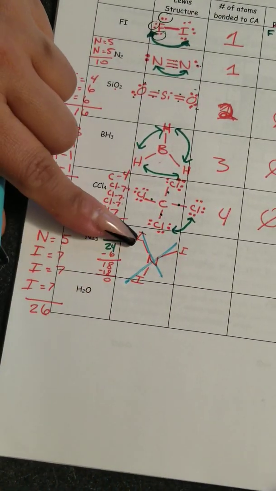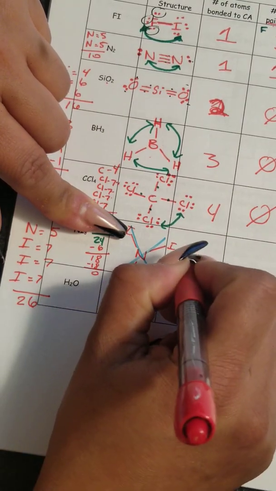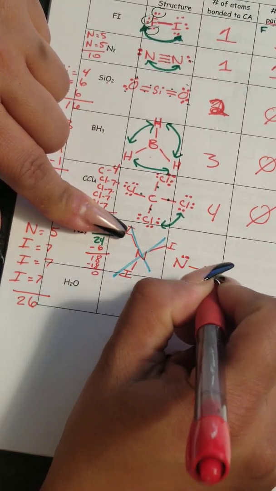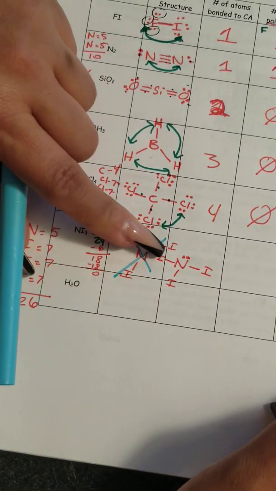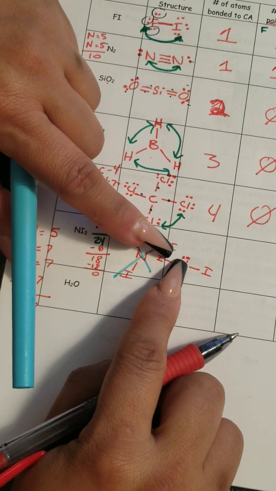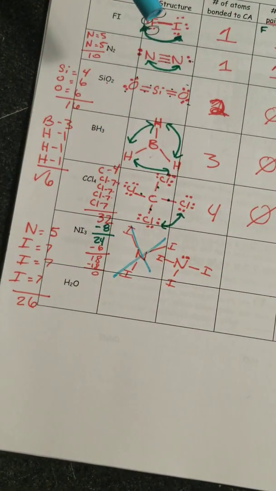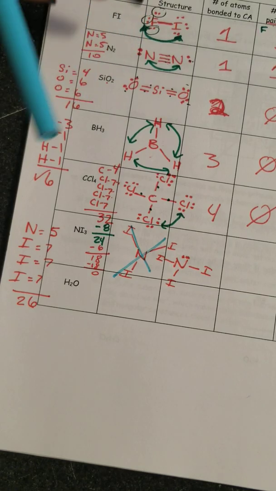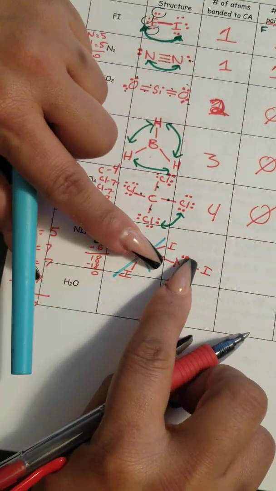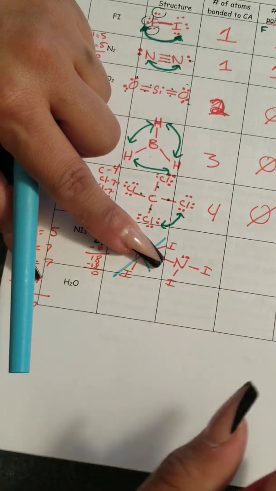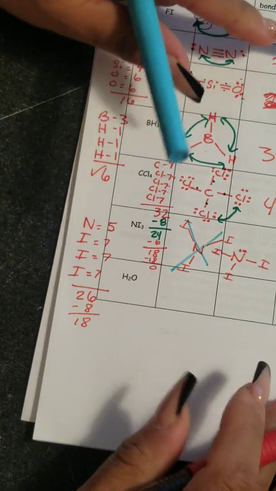It's not going to look like that. It's going to look like this. Nitrogen with the two dots, iodine, iodine, and iodine. Those lone pair electrons are so strong they shove those iodines out of the way. Okay? Now, let's go ahead. Nitrogen has 2, 4, 6, 8. He's happy. So 26 minus 8, we're down to 18.